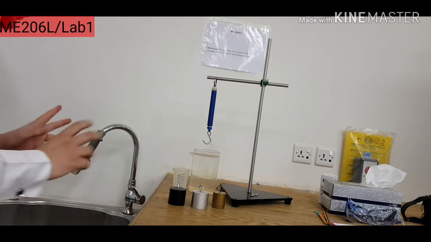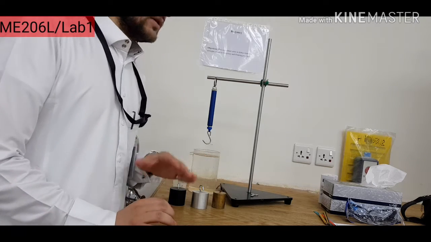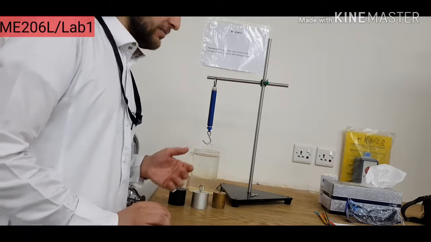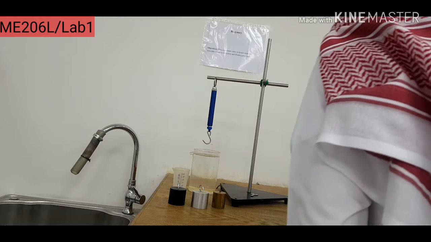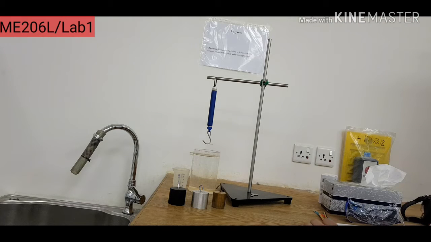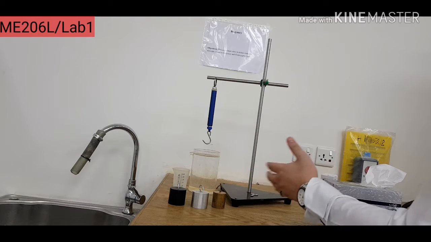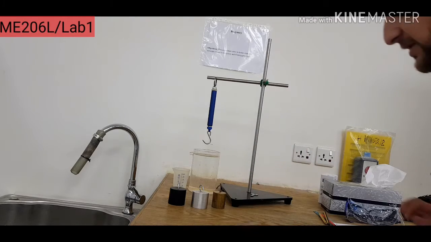The density of water, as you know, is constant, which is 1000 kilograms per meter cubed. So now we will try to know how the buoyancy will happen for these three materials.